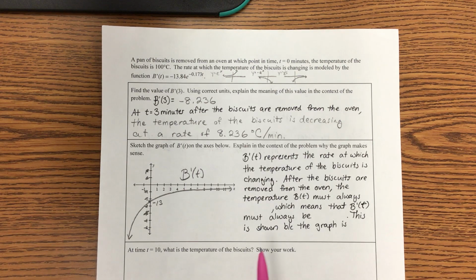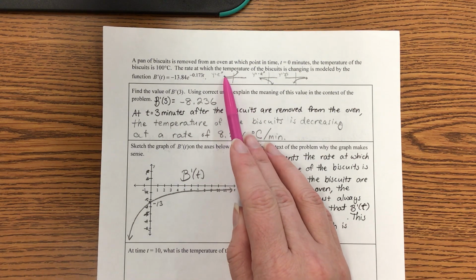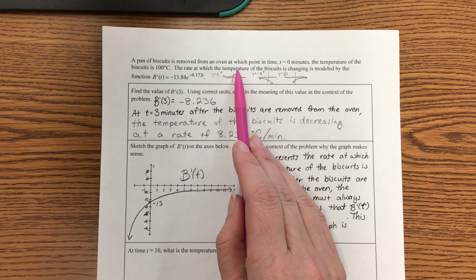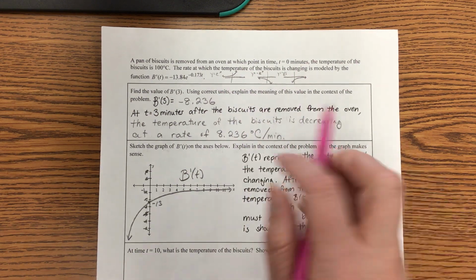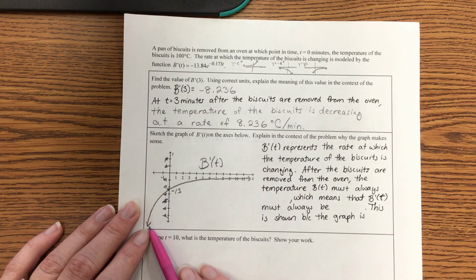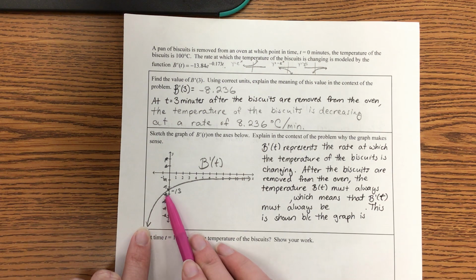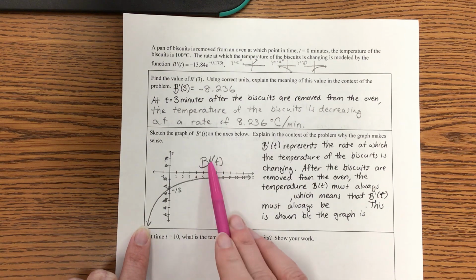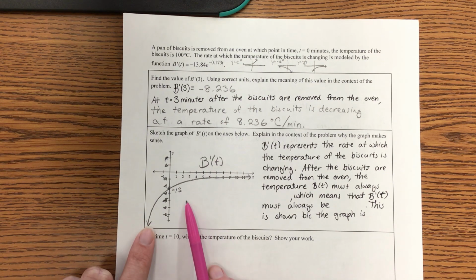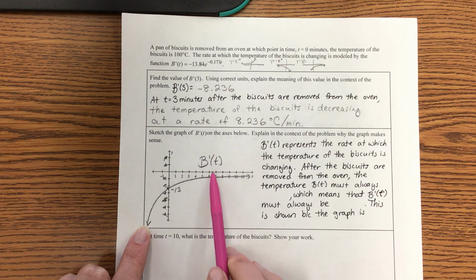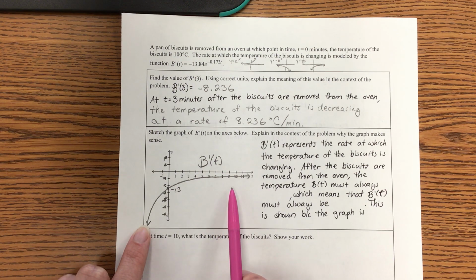Okay, what else? The temperature would have been increasing if it was e to the x. Oh, yeah, temperature, oh my goodness. So this graph right here, since b prime is negative, it's all below this axis, that means that your temperature is decreasing. I know the graph looks like it's increasing, but that means that b prime, your rate, is increasing. Okay.